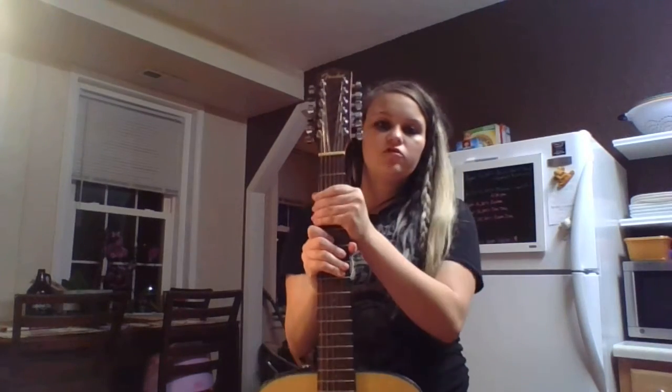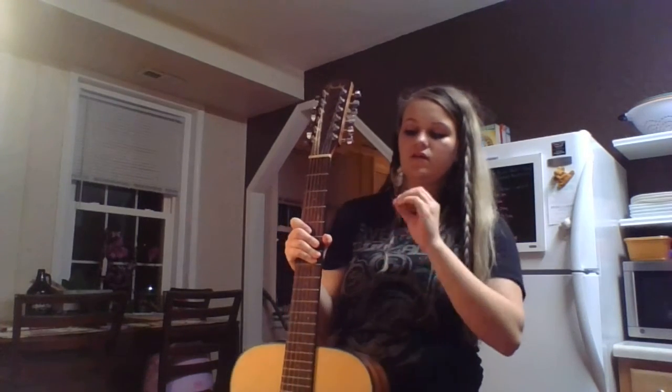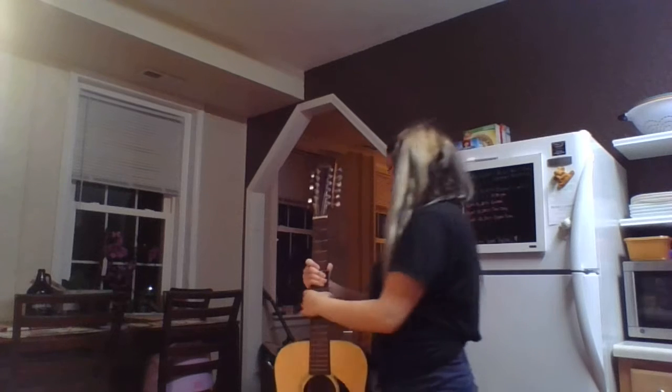And as you can see, it has 2 strings each. And it's just like a 6-string, you just hold 2 strings down at the same time with 1 finger for each chord.